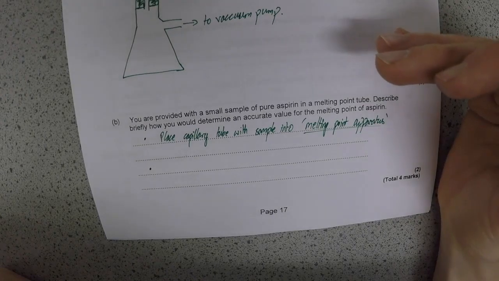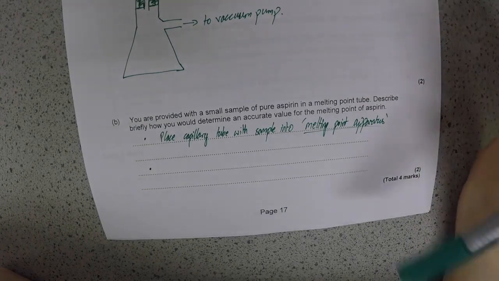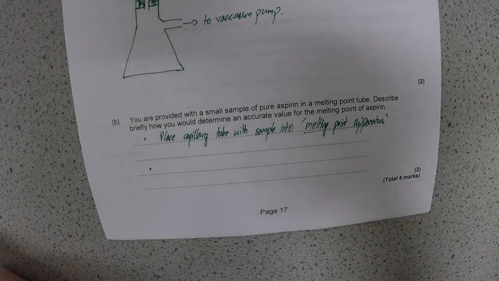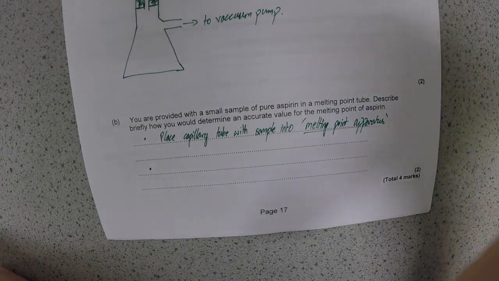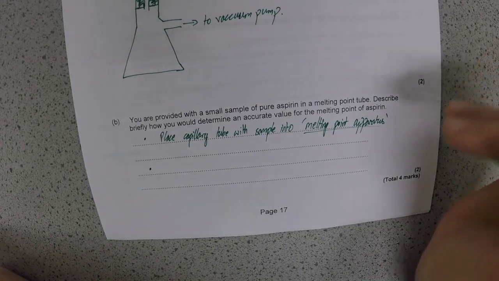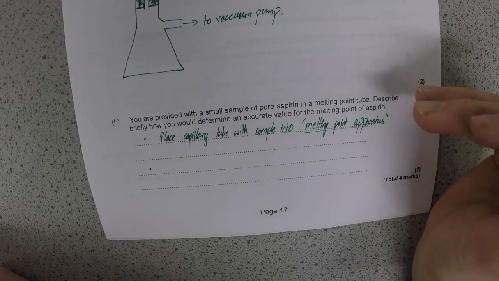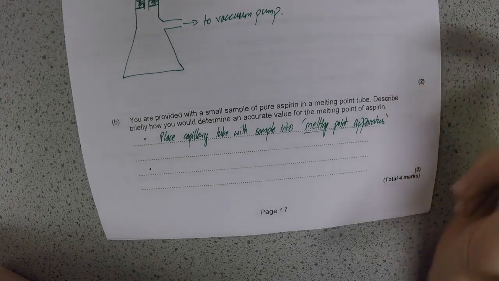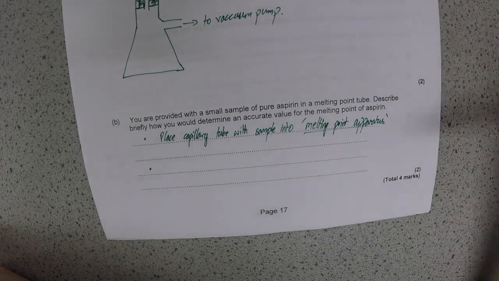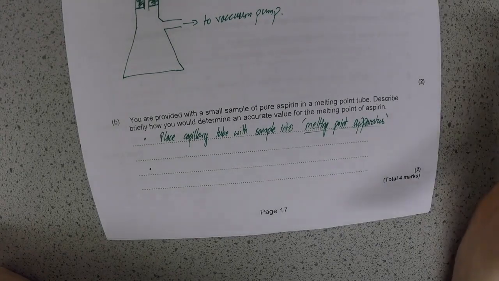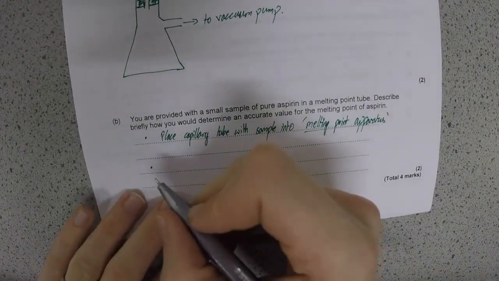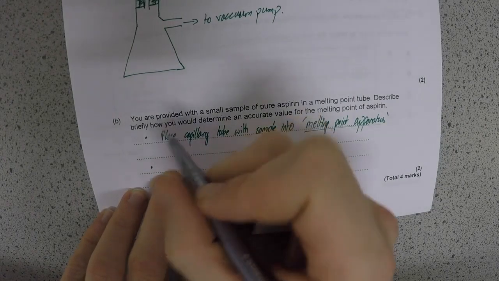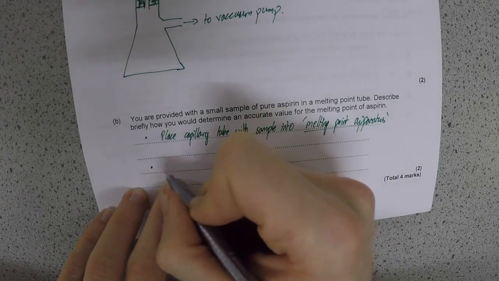We're looking down the eyepiece to see when that sample melts. But the important thing is that on our prediction, where we are hoping for it to melt, we then slow that temperature increase very, very slowly, so that rather than just seeing that it's somewhere within a region of 2 or 3 degrees, we can get a very precise, accurate reading for when that sample melts.